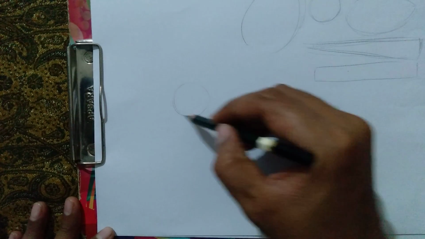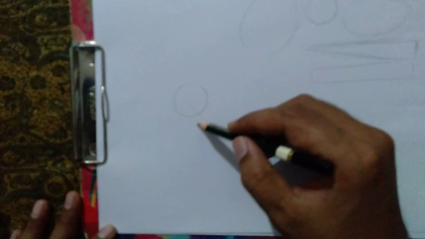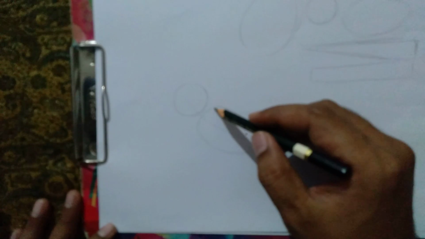Now I will show you one bird as an example. Here I'm drawing a circle, and here I did a cone shape like this, and here I'm drawing an oval also, just like a mango shape. After drawing this, here I'm drawing two lines, and I'm joining those two lines with this. Here it is very thin and this gap is a bit more. You have to check this space.